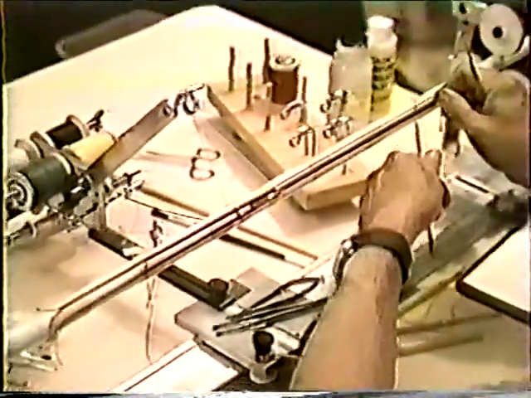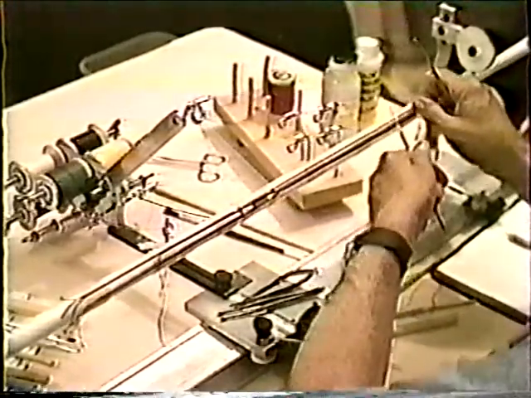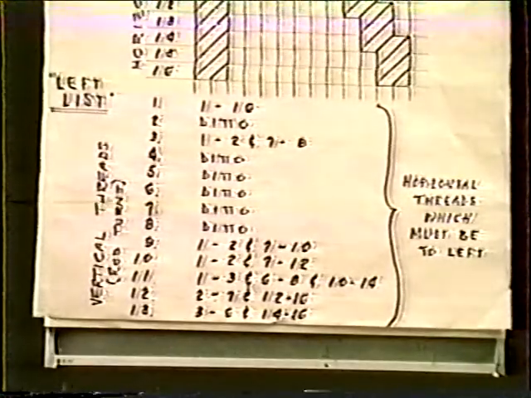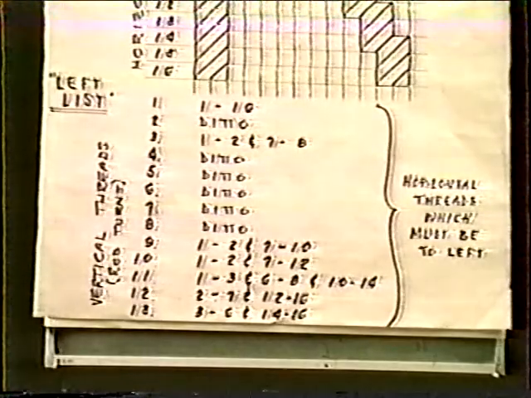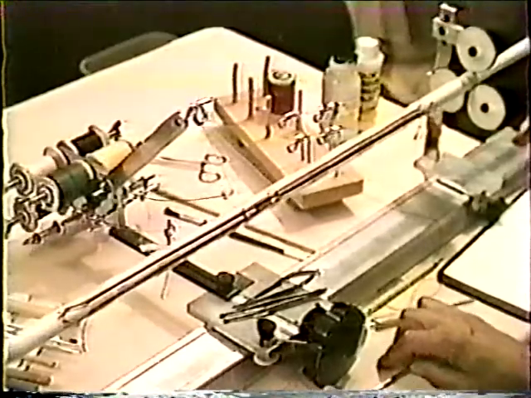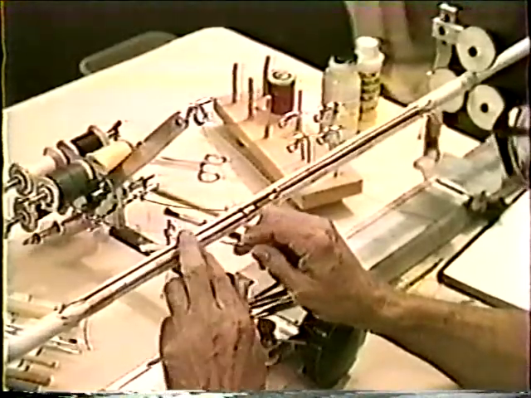I'll complete the final step here by moving thread number 7 back to the right, and thread number 2 back to the right. And that is the final movement of thread that we need to make. One more turn with the rod, and that completes the left list, and what we need to do is return all of these remaining threads to the right hand side of the design.